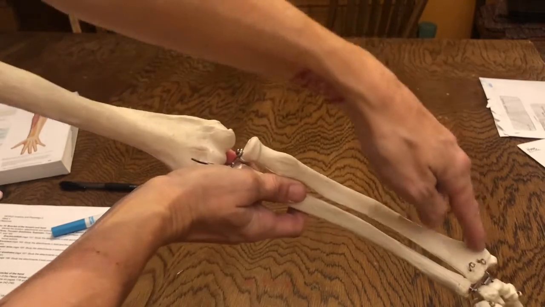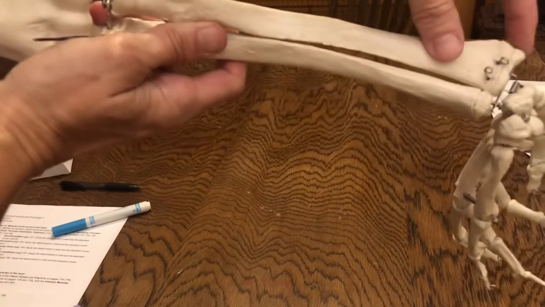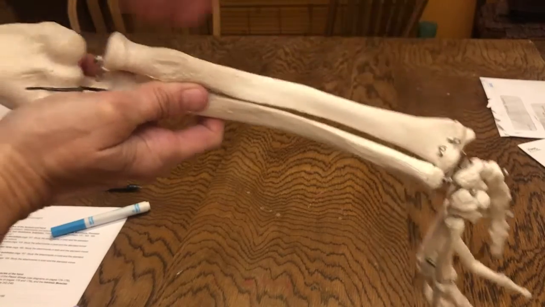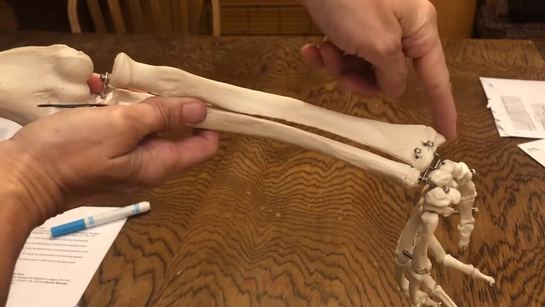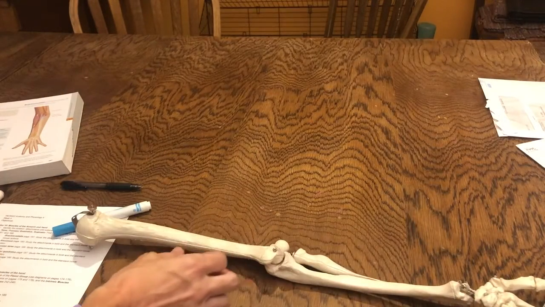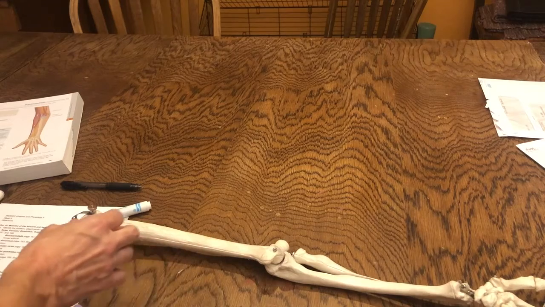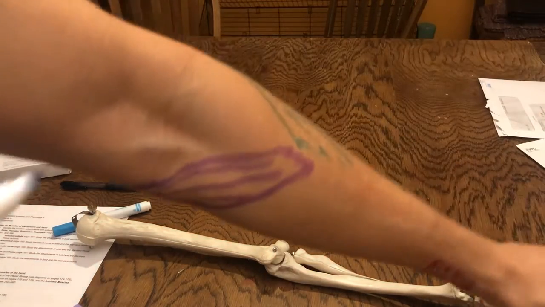The insertion down here at the radius is at the styloid process of the radius, which is this tip right here. Okay, so spanning from here all the way down to here. This muscle, I'll draw it on here. This muscle has a nickname. It is called the handshake muscle, and I'll show you why here in a second.